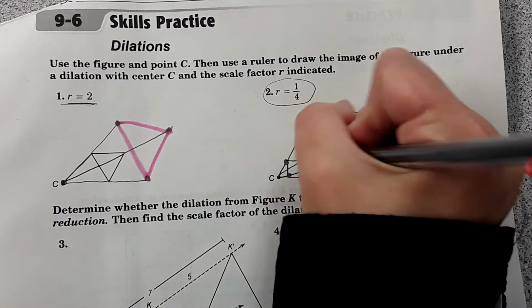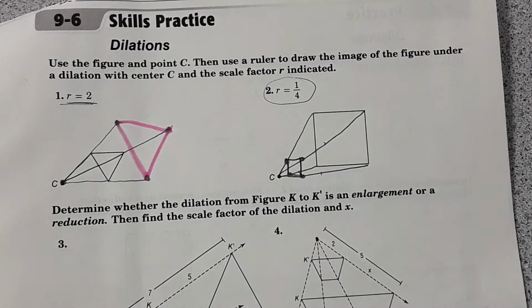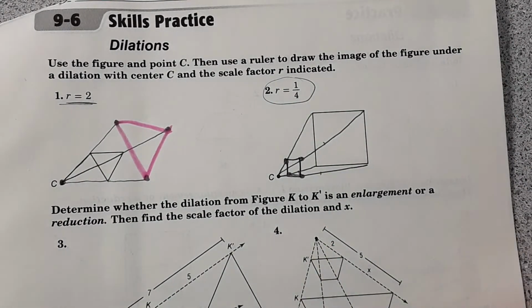And I should get a square that is 1/4 the size of the original. And 1/4 the size means the side lengths are going to be 1/4 the size of the original.